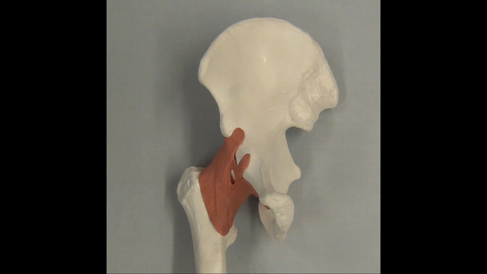Here is a hip joint, otherwise known as a coxal joint. The ligaments in the hip joint are named for their two attachment points. So if you know the bones in the hip joint, you should be able to name the ligaments. Now remember, the os coxa has three separate bones that have fused together.